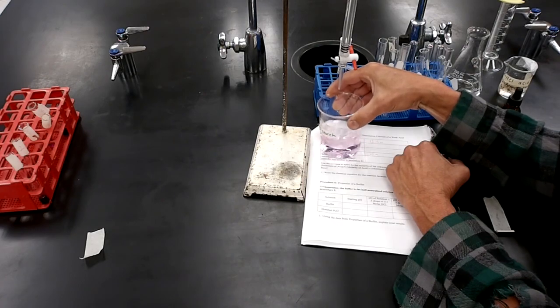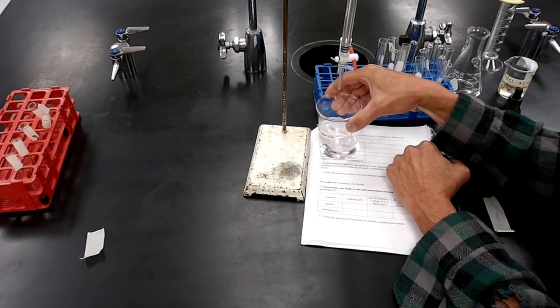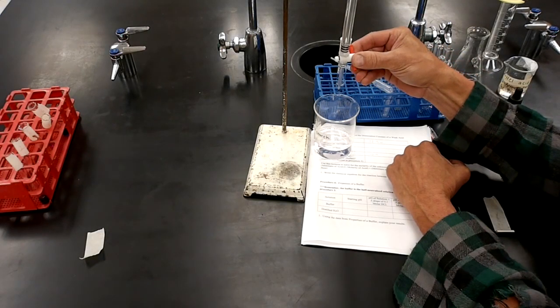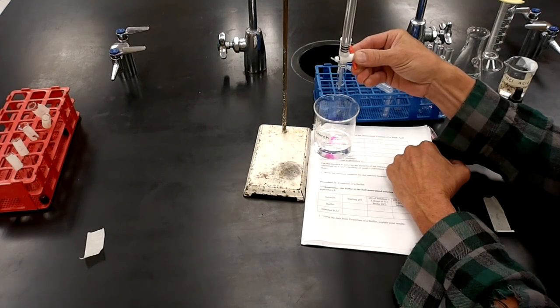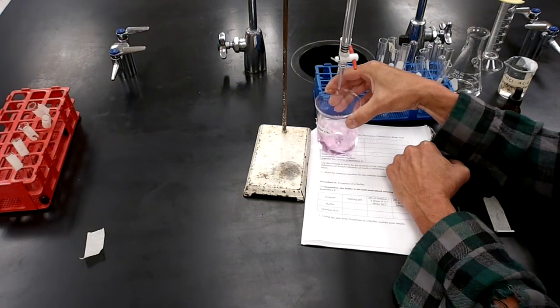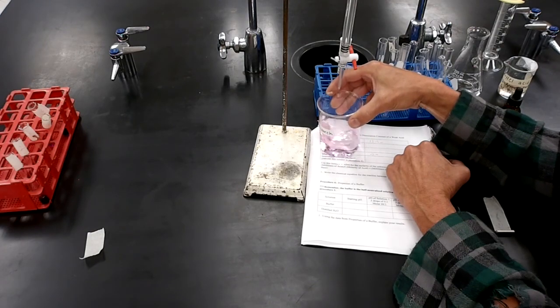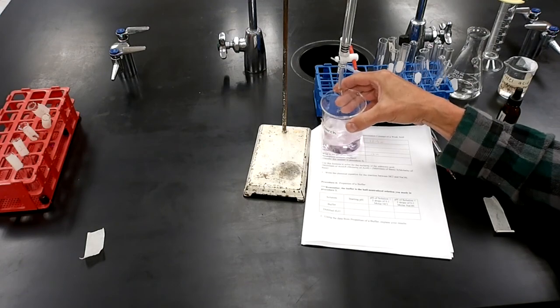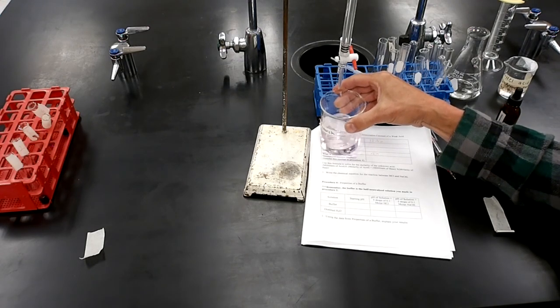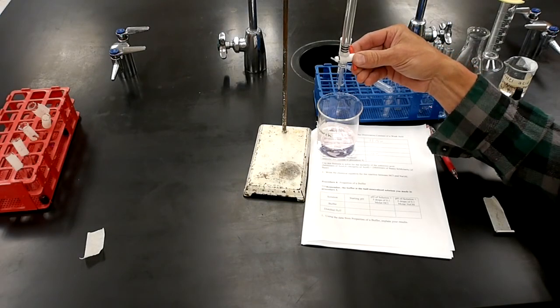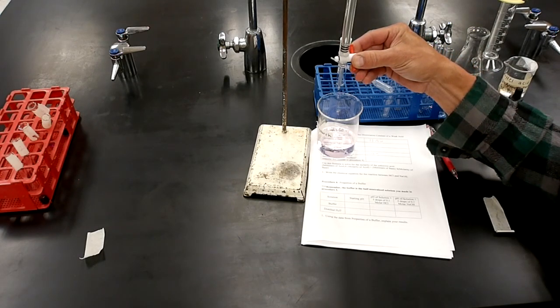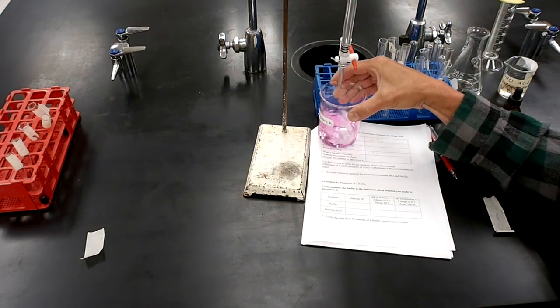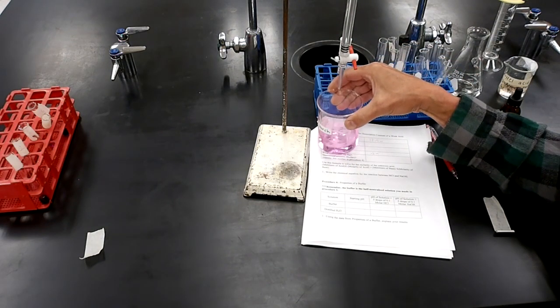And it's just barely pink. And it's cleared up. One more drop. I bet it'll do it. That's about there. I'll put another drop in so it looks a little more obvious. And it's probably going to stay.